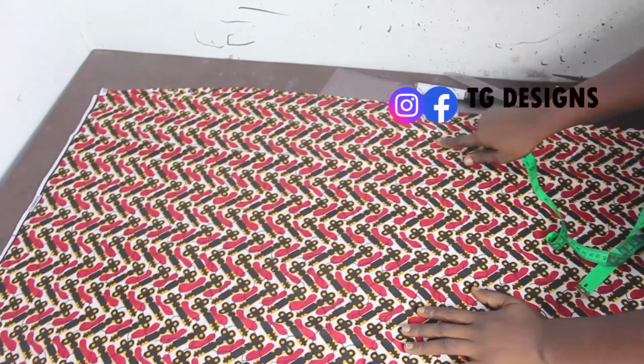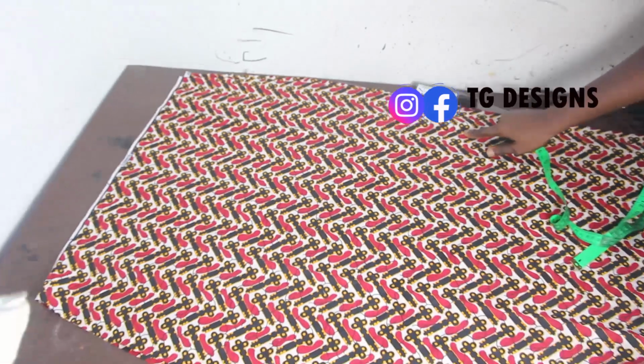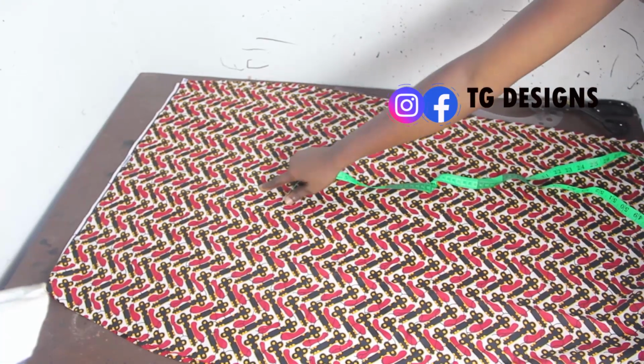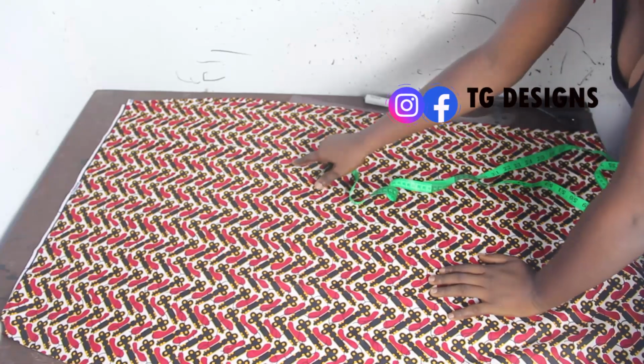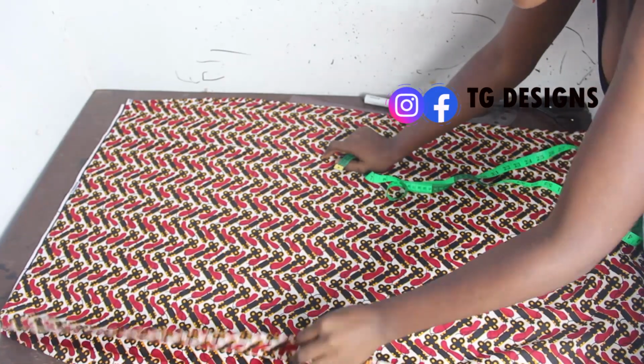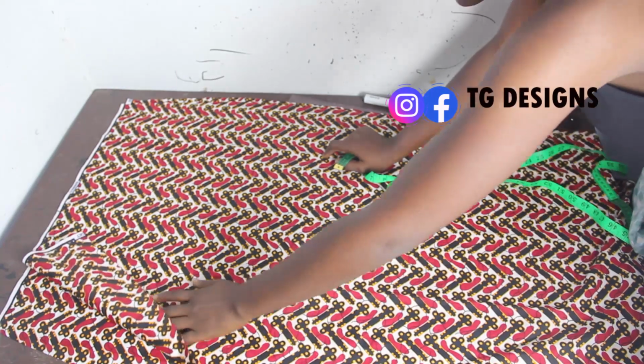So guys, now this is what we have for both the front block and the back block. This is the front block, right? And we also have the back block also.